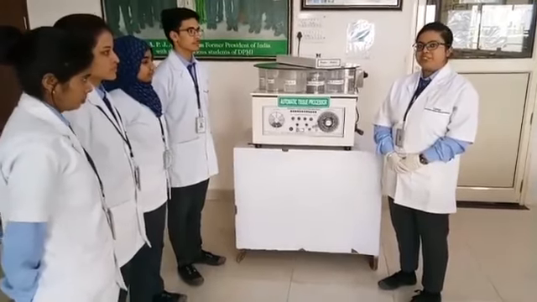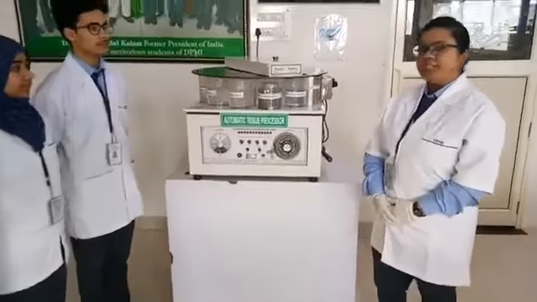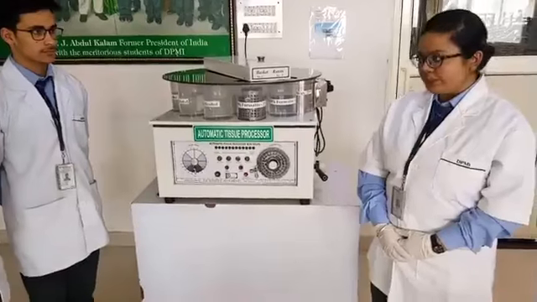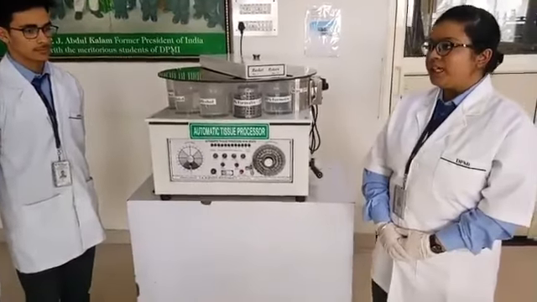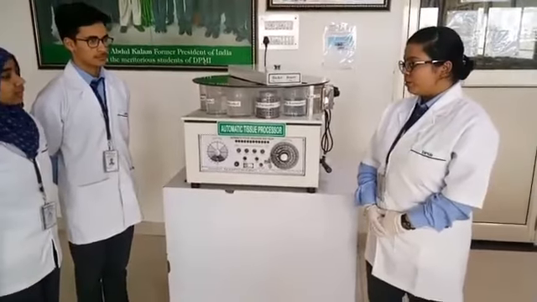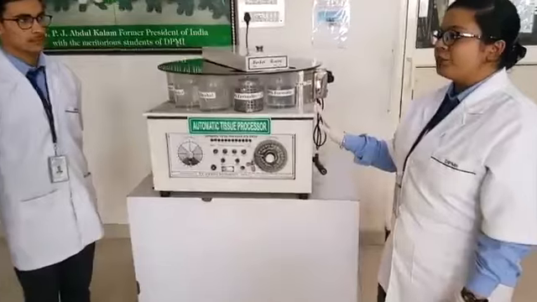Today I am going to introduce a machine which is automatic tissue processor and it is used in histopathology lab. Basically, what is histopathology? Histopathology is a branch of pathology which deals with the diseased tissue. So, this automatic tissue processor is used for tissue processing.